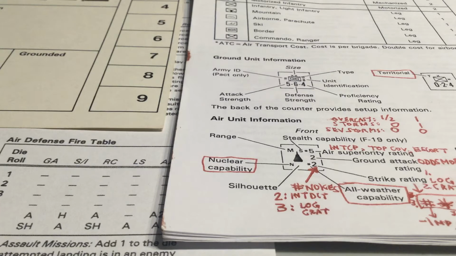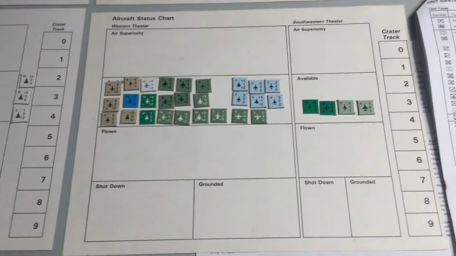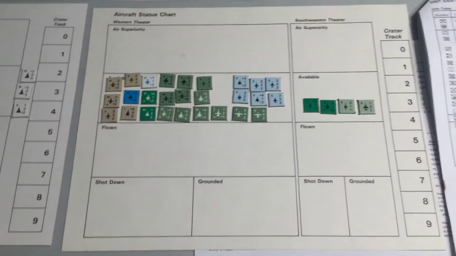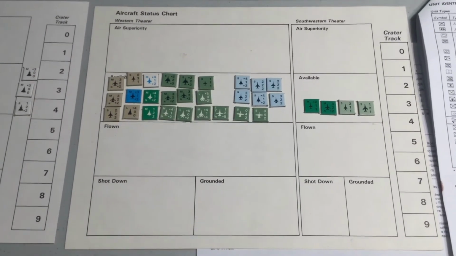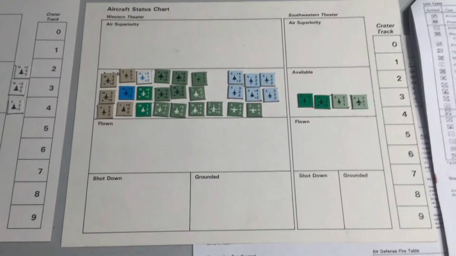Air combat is fairly not complex, but more detailed than the ground combat component. This is a typical air combat chart. There are 7 of them for the different parts of the map. The most complex one is the one for Central Europe, Western Europe, which is indicated by this one here. And it's got different boxes.